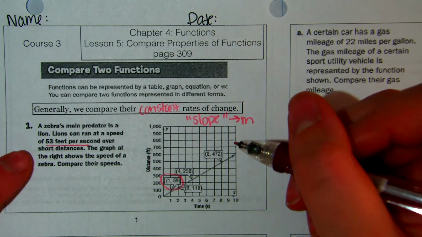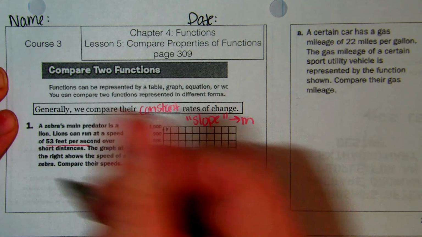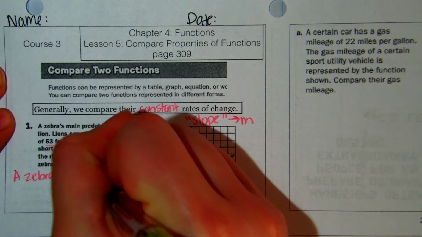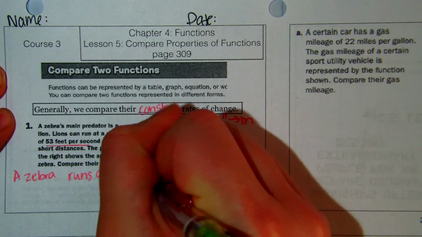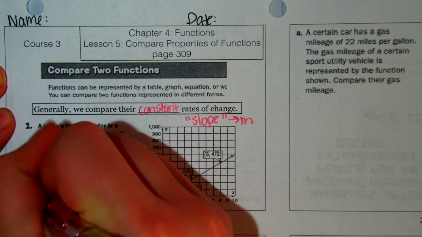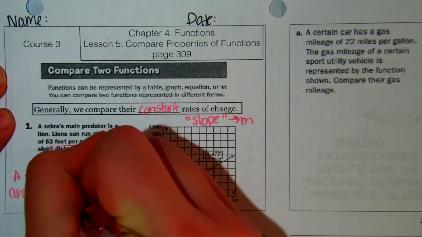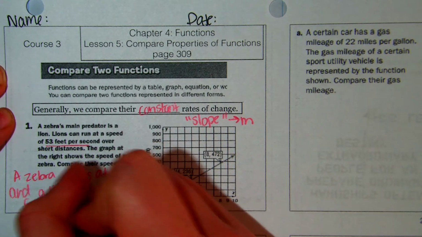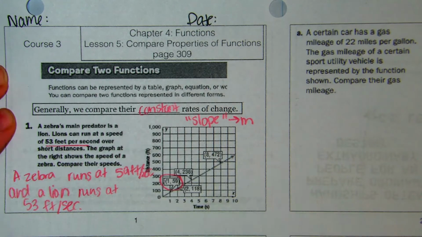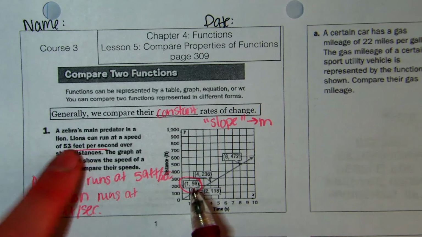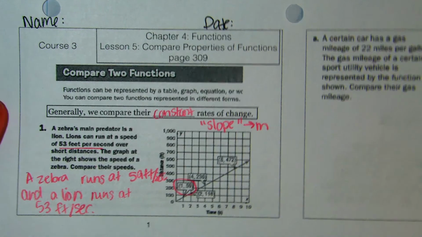A zebra runs at 59 feet per second, and a lion runs at 53 feet per second over a short distance. And I think the zebra could probably run farther. But we were comparing their slopes, or their constant rate of change.